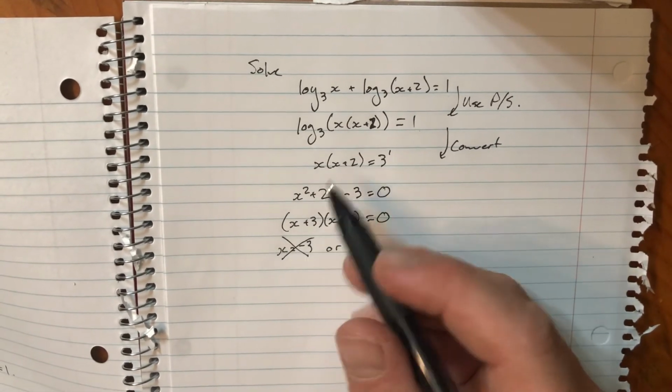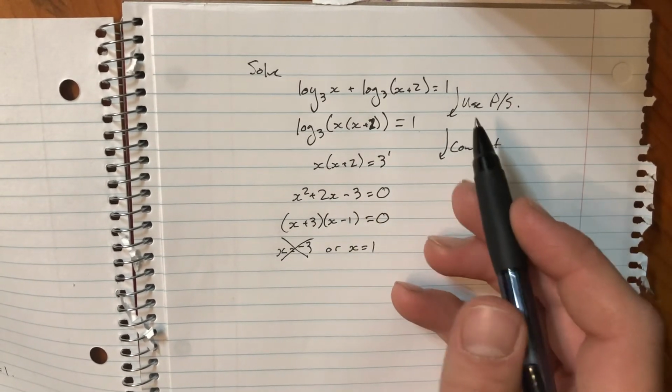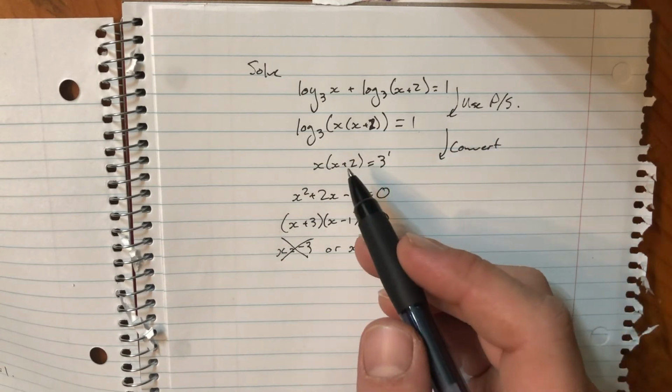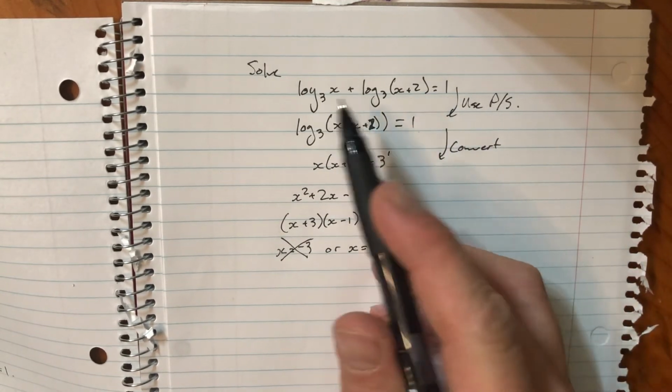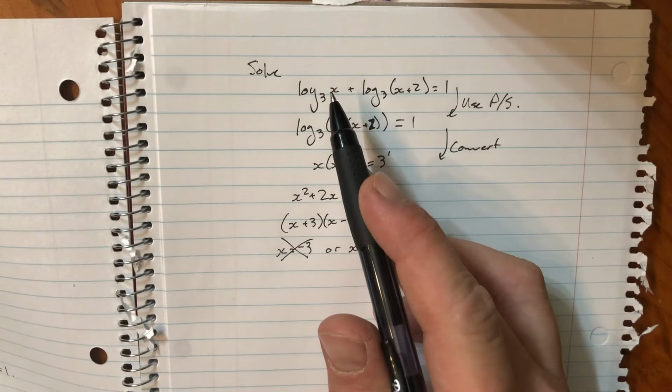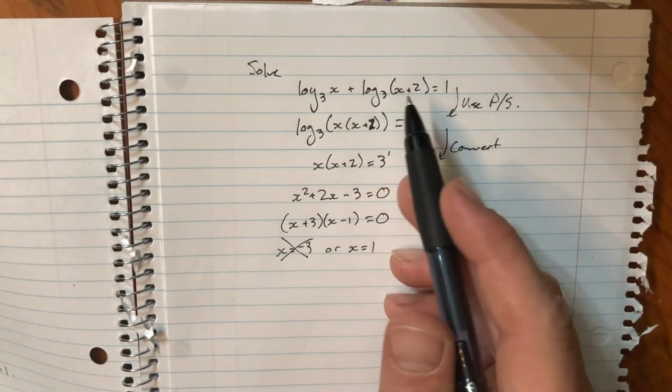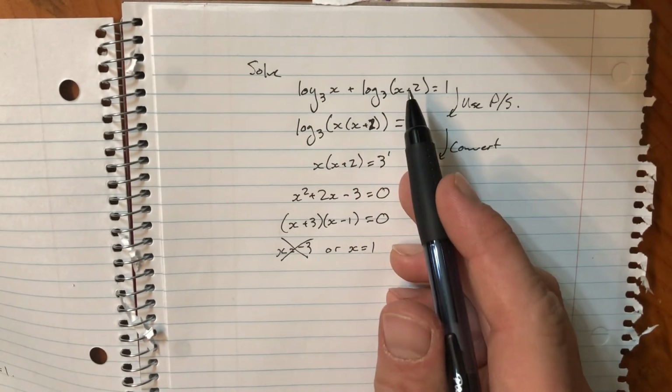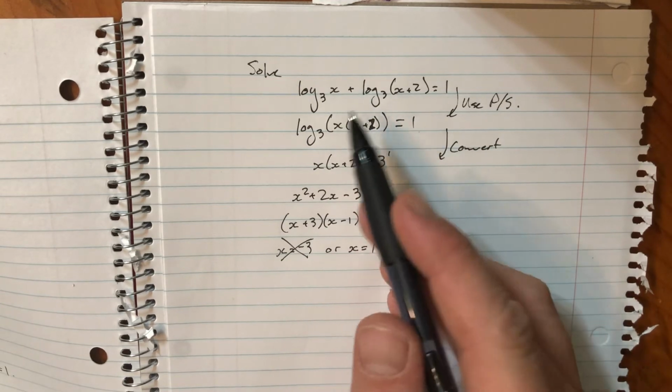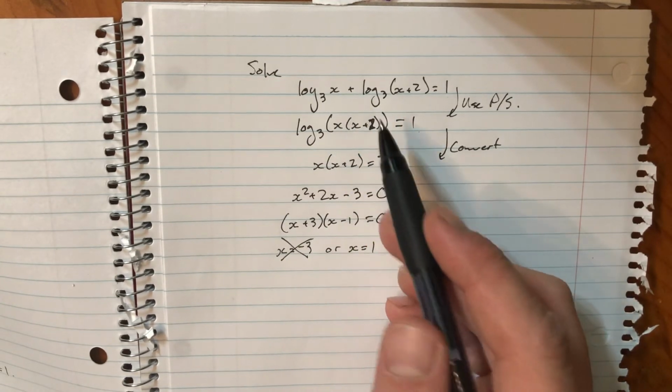It was created when we used this product sum rule to put these two things together. Because when we put these two things together and we multiplied, we introduced a situation where you could have a negative value times a negative value making a positive value that made this valid.